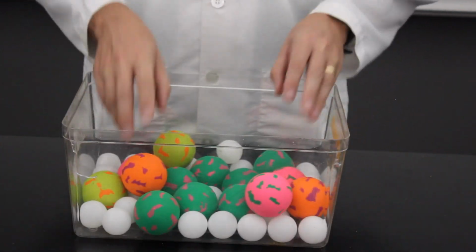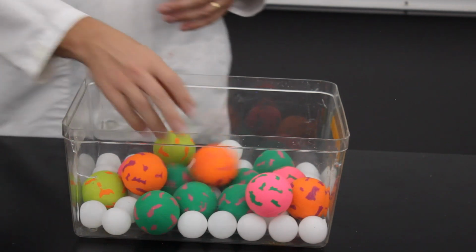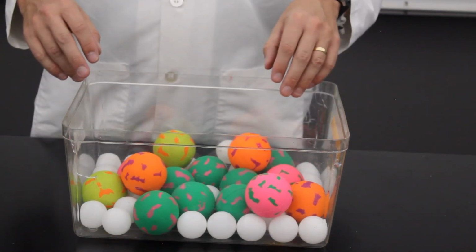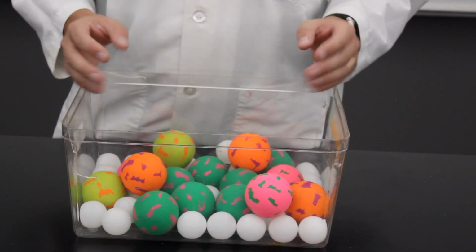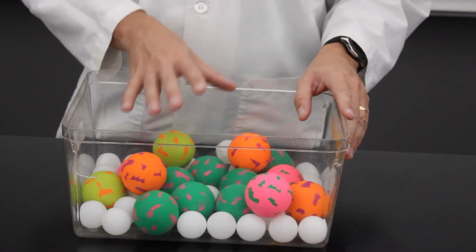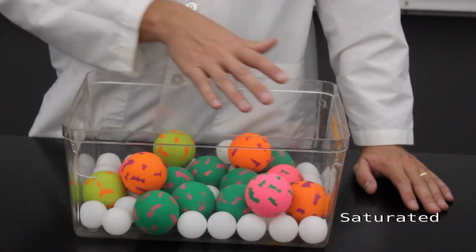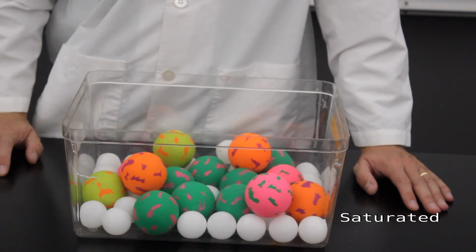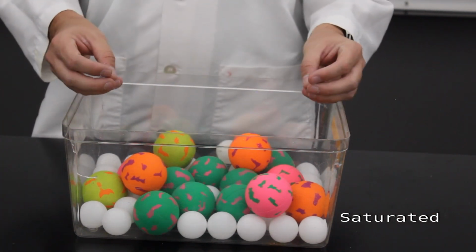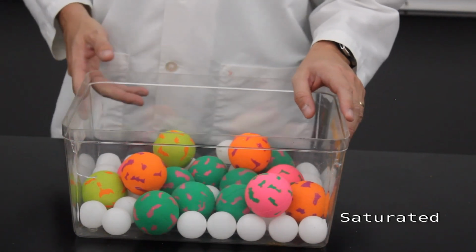And now the sugar can't fit inside those water gaps. It's not going to be able to break apart, and we're going to be able to see the sugar. This is called saturated. Saturated means I have filled all of the gaps between those water molecules, and the sugar will no longer dissolve, will no longer break apart in the water. Let's see what that looks like in real life.